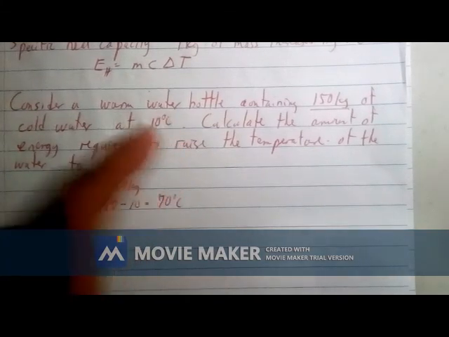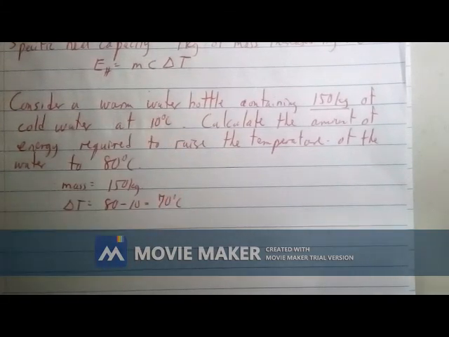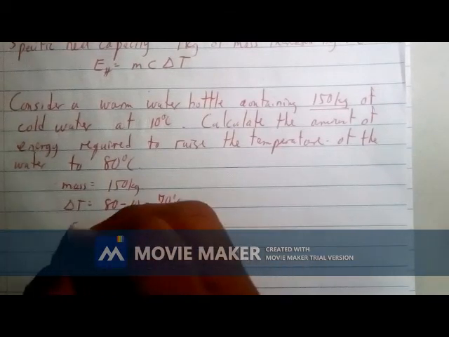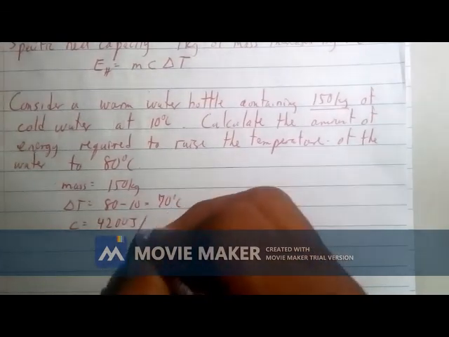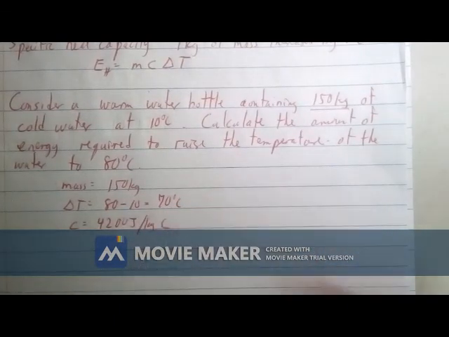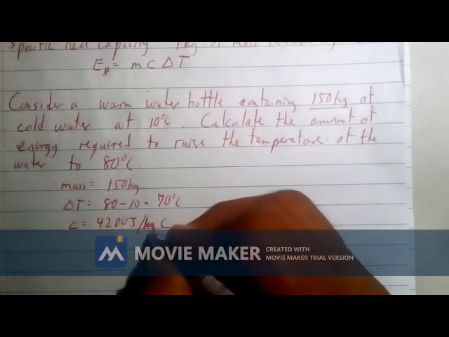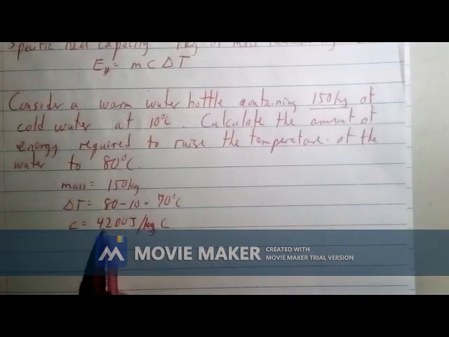Well, we need the specific heat capacity of water. Why the specific heat capacity of water? Because it is within the state of water. It is not changing state. So we need to know the amount of energy the water can take before it changes state. The specific heat capacity of water is 4200 joules per kilogram Celsius, or per Kelvin. You would usually be given these values, so there's no need to memorize them.